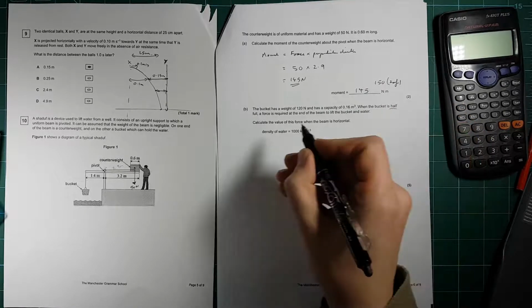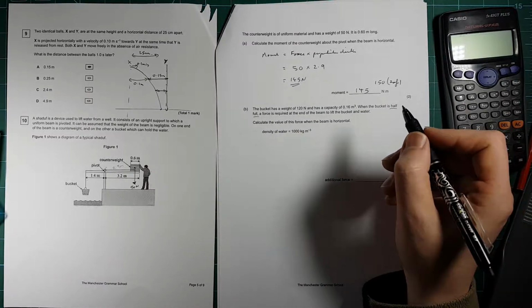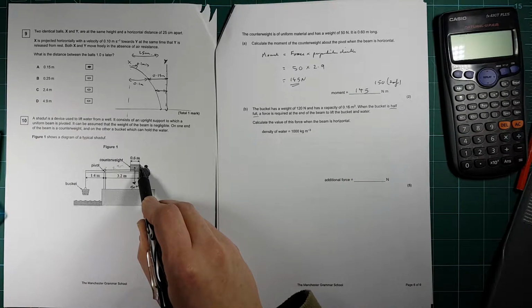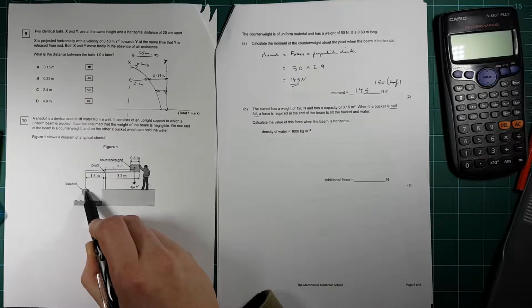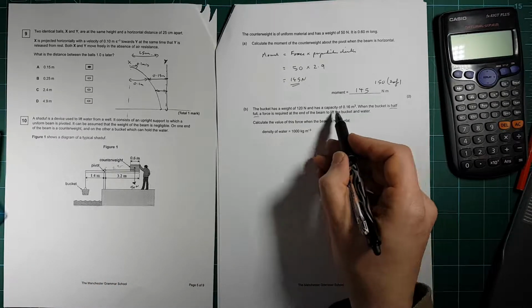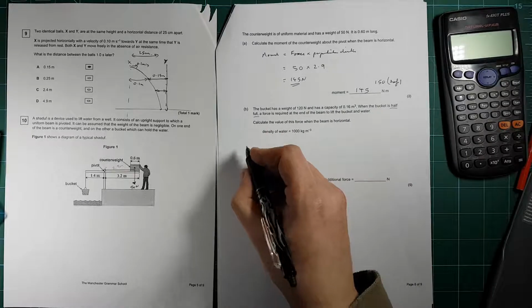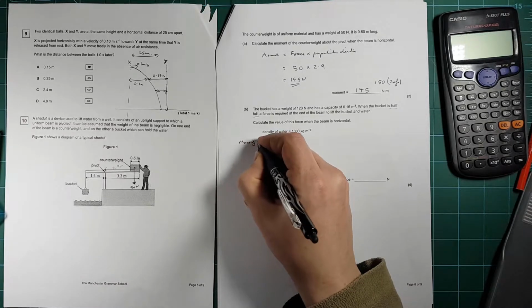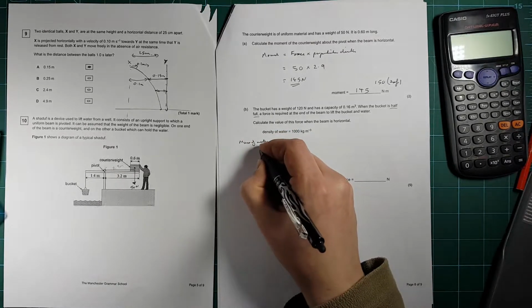The bucket has a weight of 120 newtons and a capacity of 0.16 meters cubed. When the bucket is half full, what's the force required at this end of the beam to lift all of this? Okay, lots of marks for this, so we've got quite a bit to do. So first of all, let's work out what the weight of the water is. The mass of the water, that will be the first thing we will do.